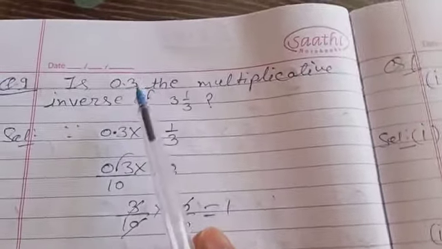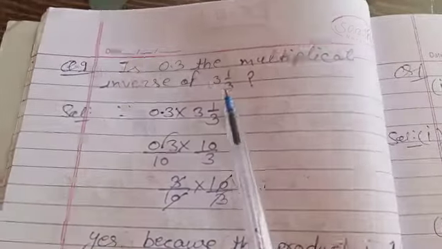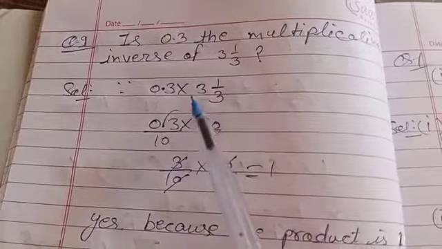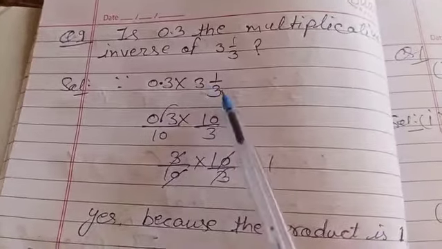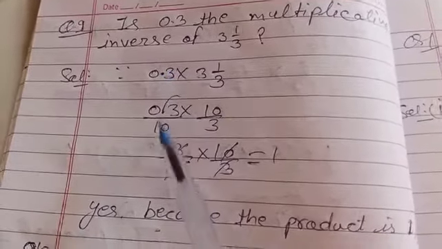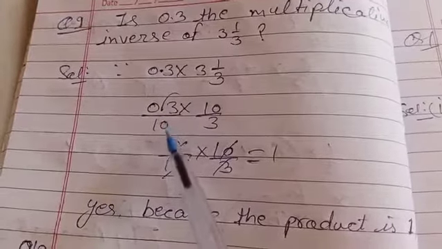Okay. Now, question number 9 is the same question. Is 0.3 the multiplicative inverse of 3 whole 1 upon 3? Let's check. Since 0.3 multiply 3 whole 1 upon 3. If we multiply both the rational numbers, we can remove the decimal. So in the denominator, we can increase 10.